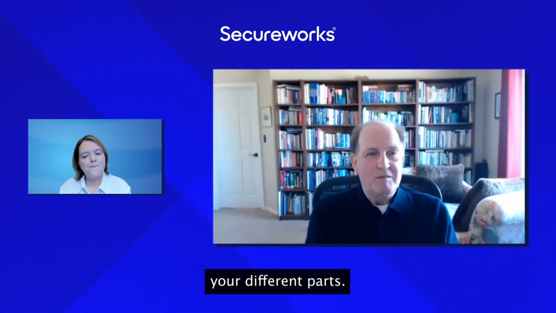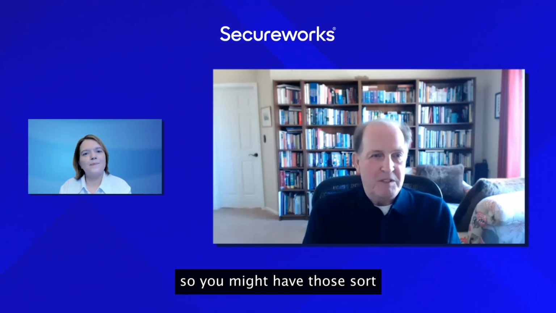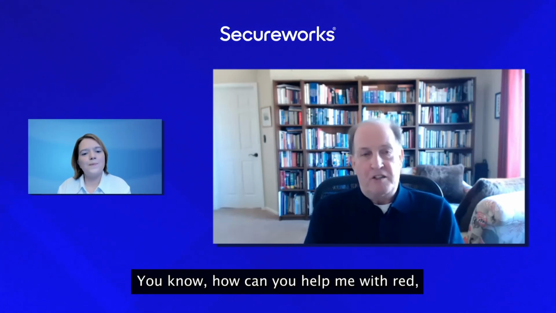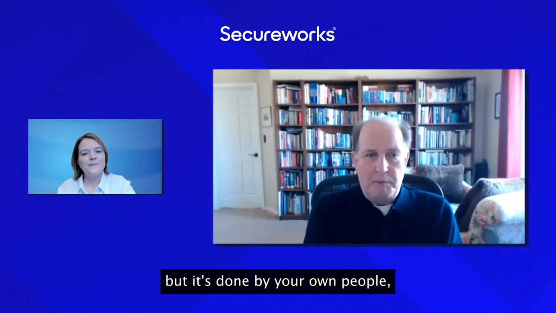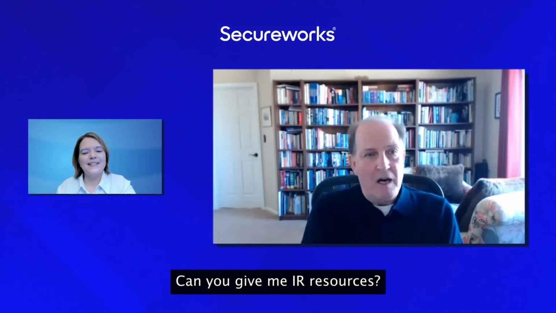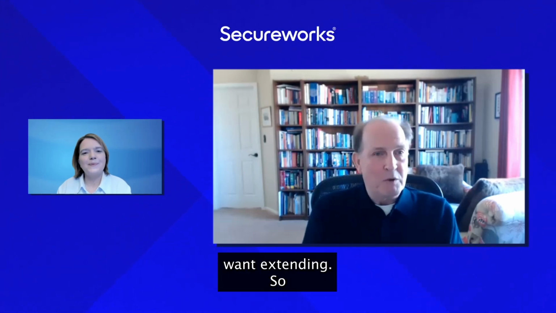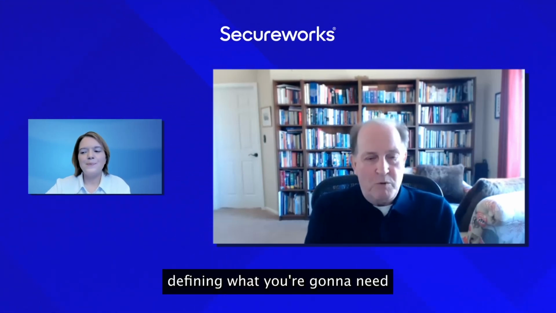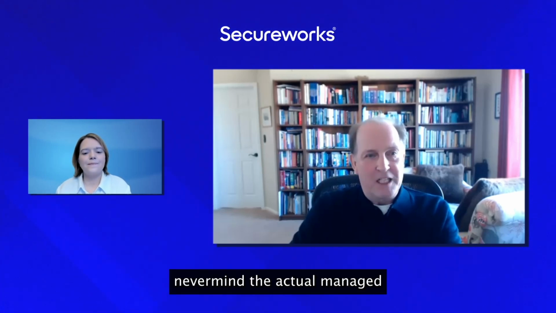Look across all your different parts. For instance, you might have a red team and a blue team, so you might have those sorts of activities going on. How can you help me with red and blue team activities? You might not have incident response. You might have an incident response plan, but it's done by your own people, and you don't really have a lot of IR resources. So you're saying, can you give me IR resources? That's maybe not part of the basic offering, but something you want extended. So defining what you're going to need at the different security service levels, never mind the actual managed part of the service, is a good way to do that.